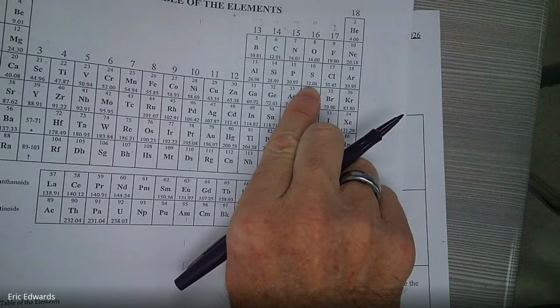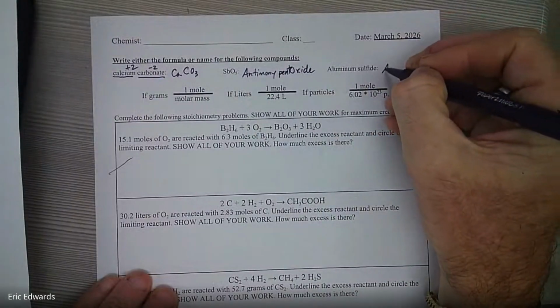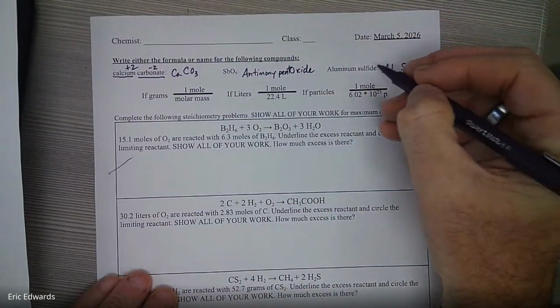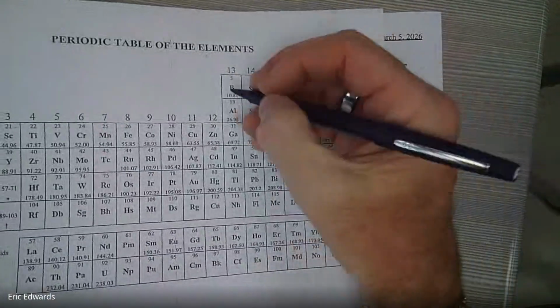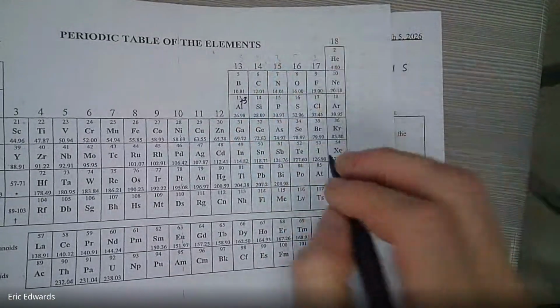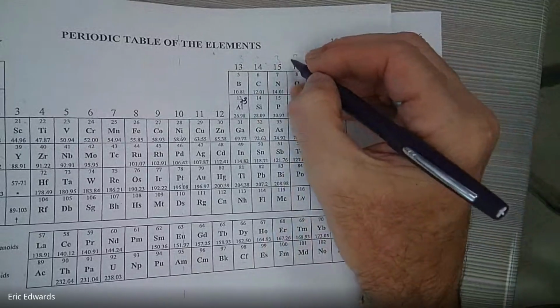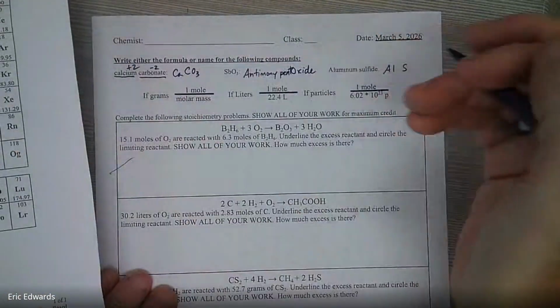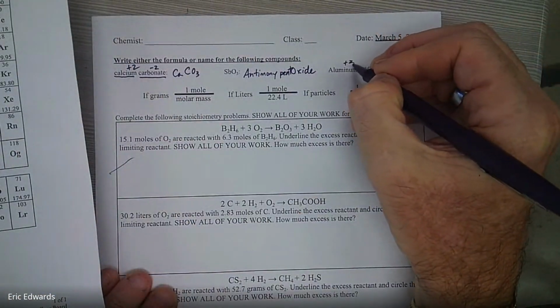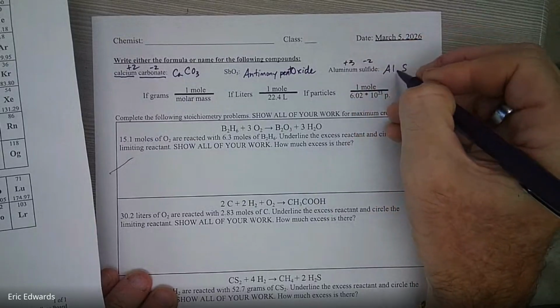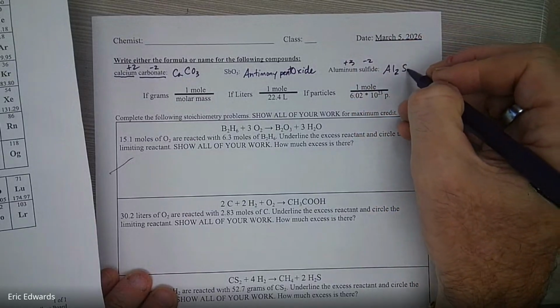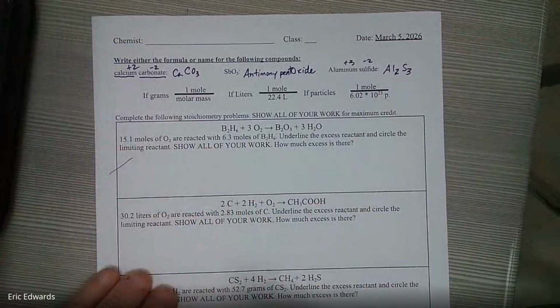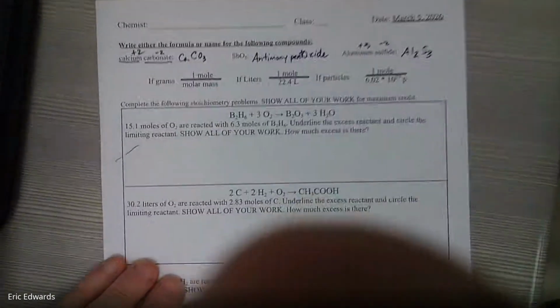And then the last one is aluminum, and we see aluminum right here. And sulfide is going to be just sulfur, so it's aluminum and sulfur. You look at aluminum, and aluminum is always a +3. And sulfur is in 16, and all of these are -2, so this is a -2. So we've got +3, -2. We're just going to flip those and make it Al2S3, and that's the 3 things at the top, okay?